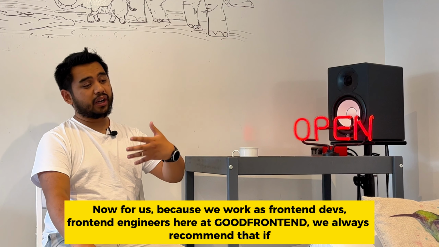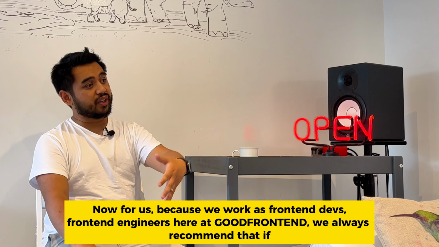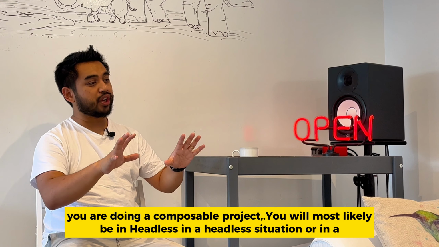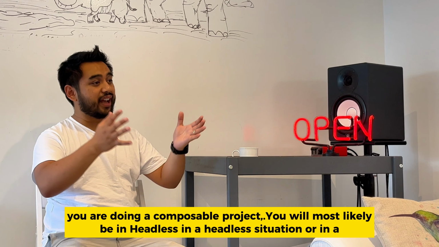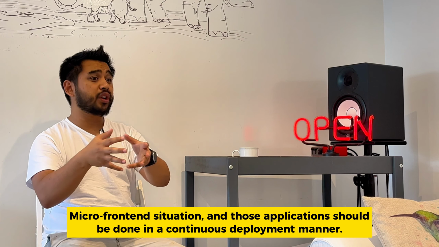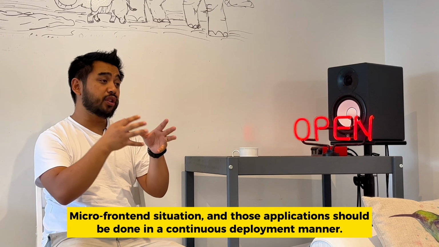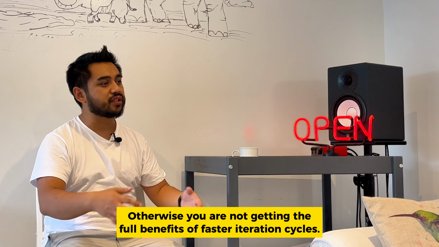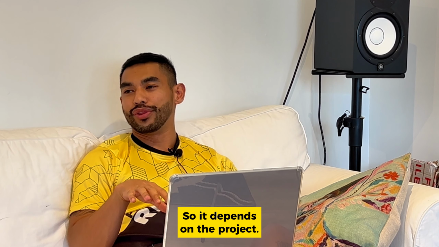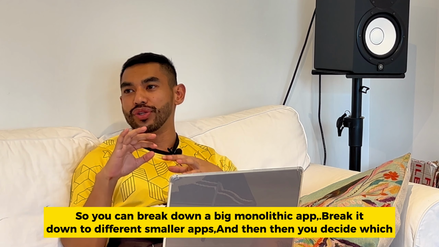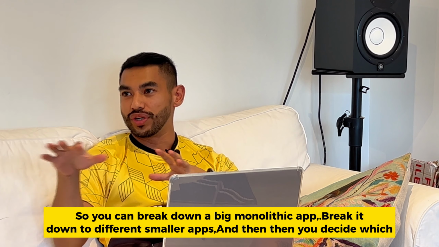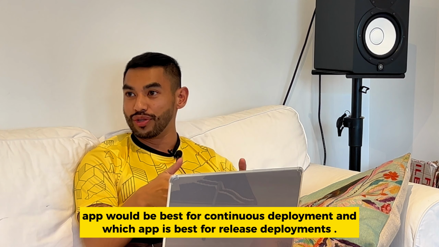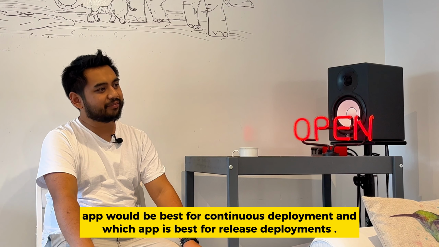For us, as front-end engineers here at Goodfrontend, we always recommend that if you are doing a composable project, you will most likely be in a headless or micro front-end situation, and those applications should be done in a continuous deployment manner. Otherwise, you are not getting the full benefits of faster iteration cycles. So it depends on the project. You can break down a big monolithic app into smaller apps, and then decide which app is best for continuous deployment and which is best for release deployments.